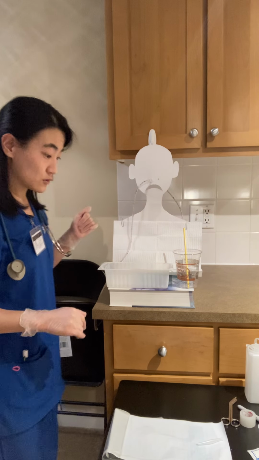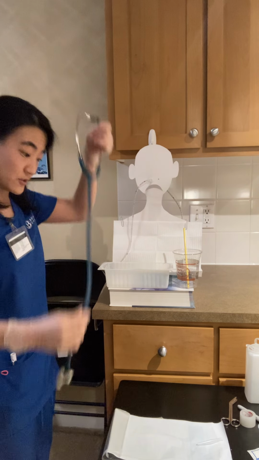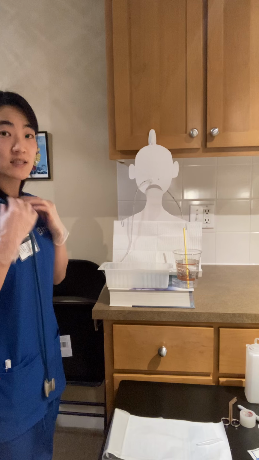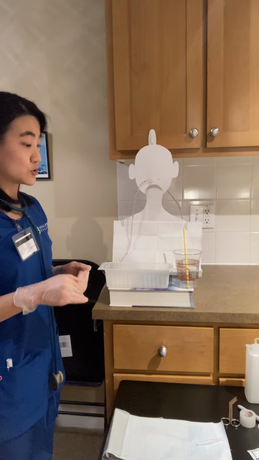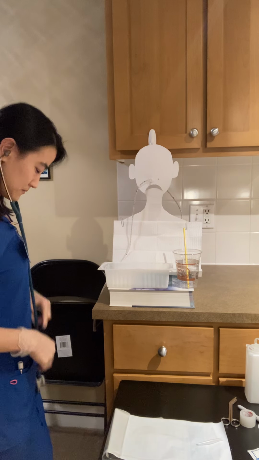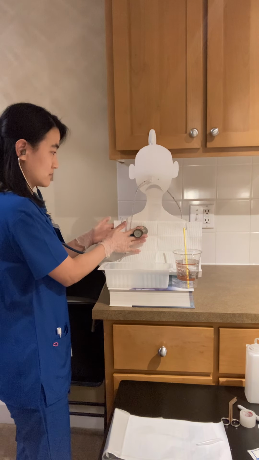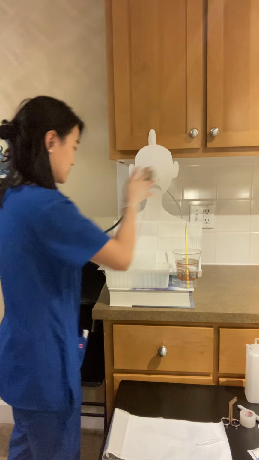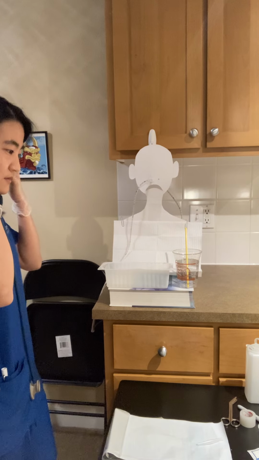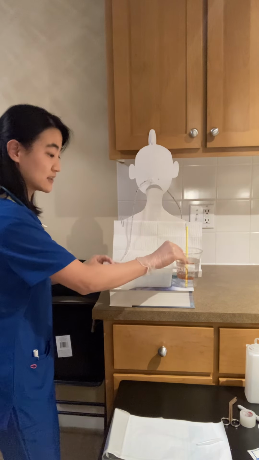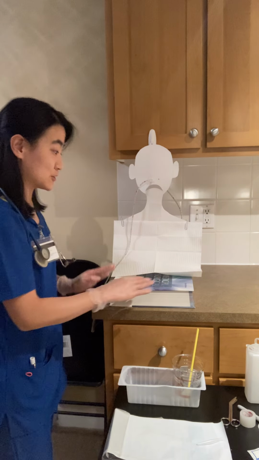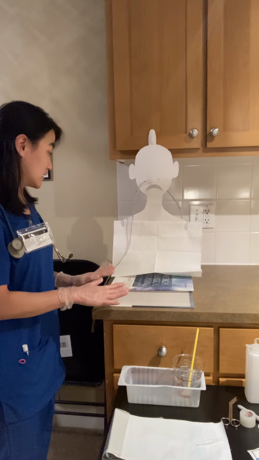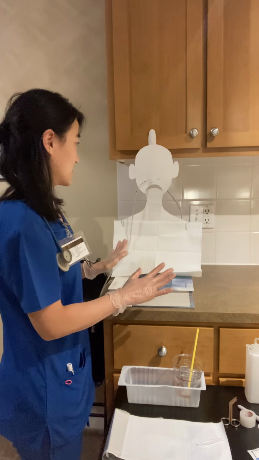And then once I have that anchored, I am going to go through a few assessments just to confirm the placement of the tube. So first I am going to auscultate his lung sounds again to make sure that there haven't been any changes in his lung sounds that might indicate that the nasogastric tube has actually gone into his lungs. And before doing that, I probably should have taken these away first. So I'll just make a note that those shouldn't have been there.